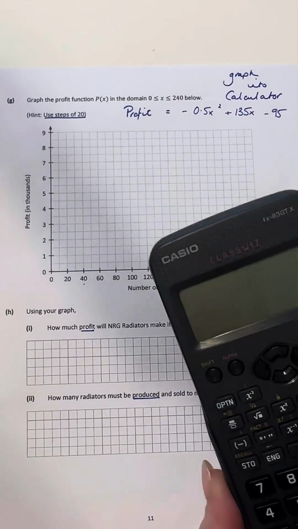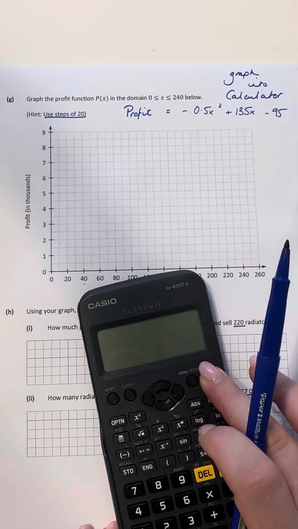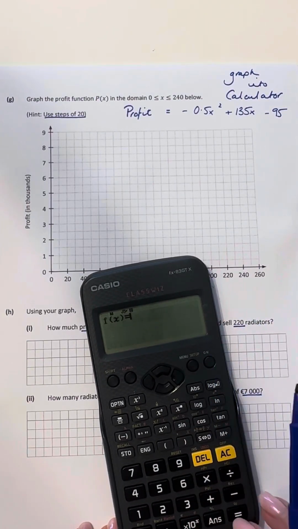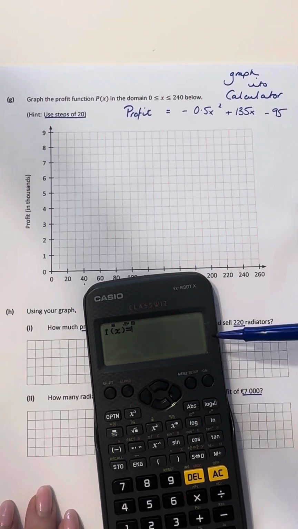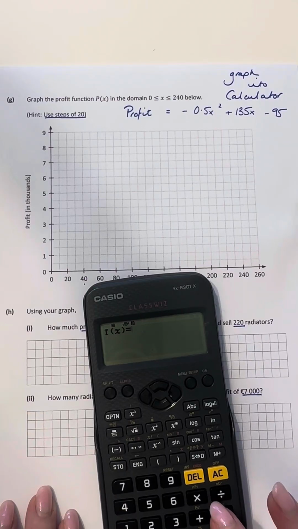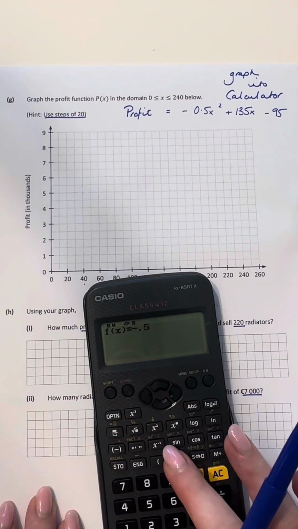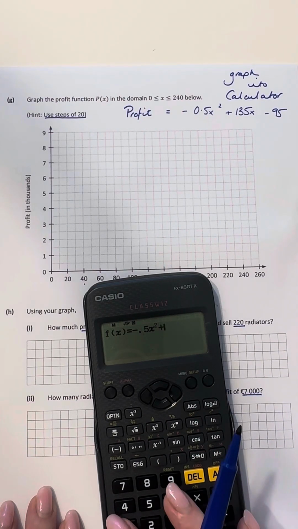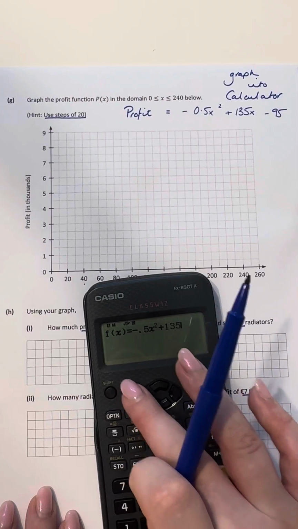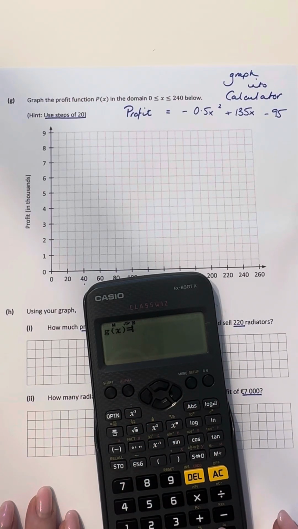On our Casio, the majority of students will do menu and 3 and type in your function: f(x) = minus 0.5 alpha close bracket squared plus 135 alpha close bracket minus 95. G(x), you're going to skip over.